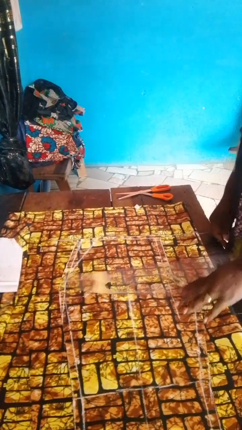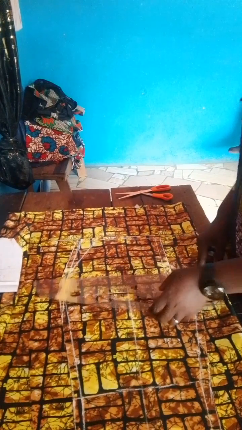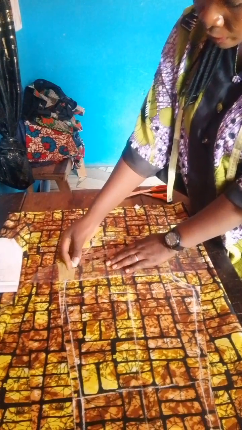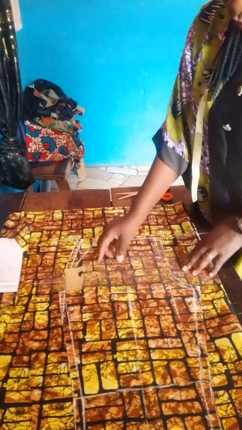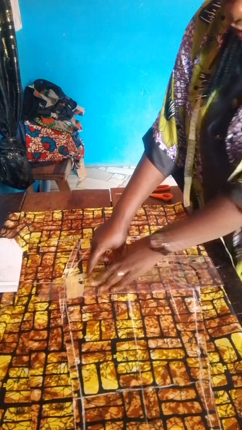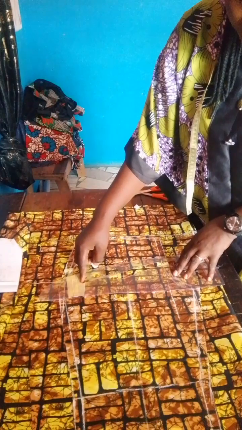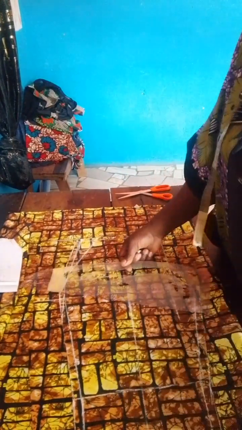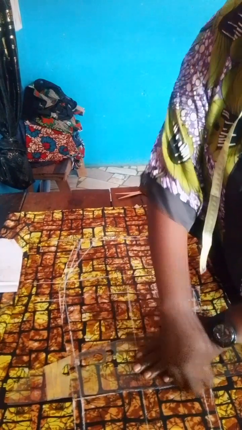I'm connecting all the lines. You connect your lines. Please pardon me for this video. Just try to encourage me, my next video will be better. You connect the lines also, the hip lines. You connect it with the chalk. I will connect it directly later, but I'm just trying to use the front pattern to get all the necessary measurements for the back pattern.